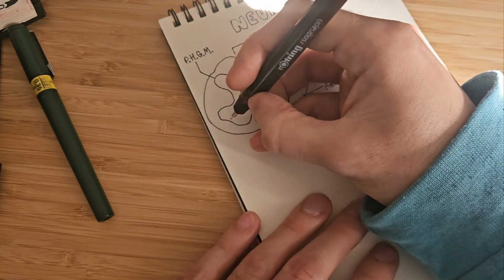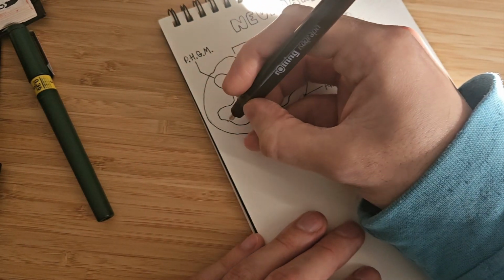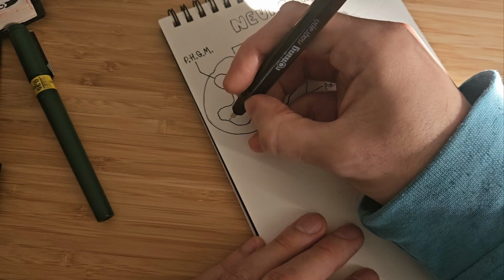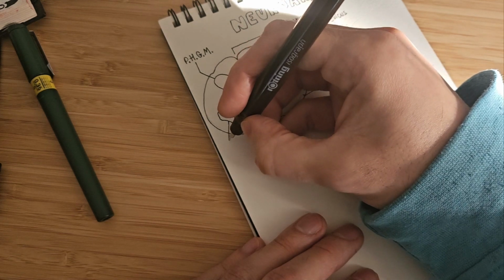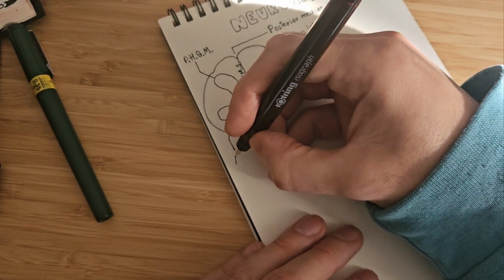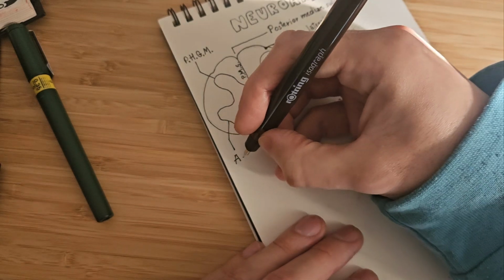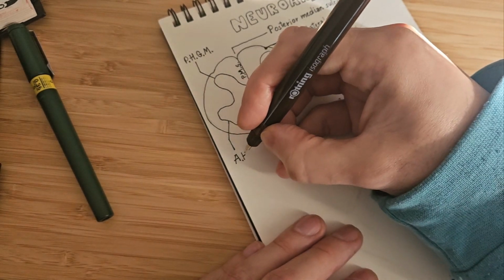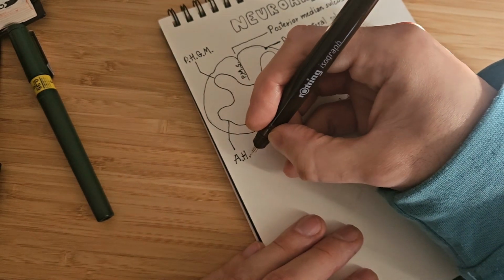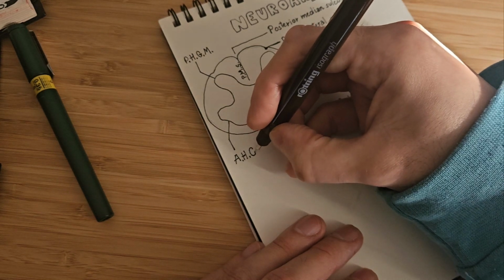And this one is the anterior horn of gray matter. So let me just label here. Anterior horn of gray matter.